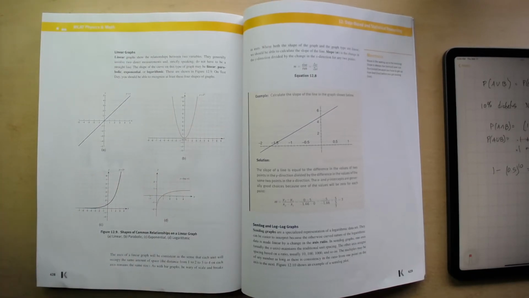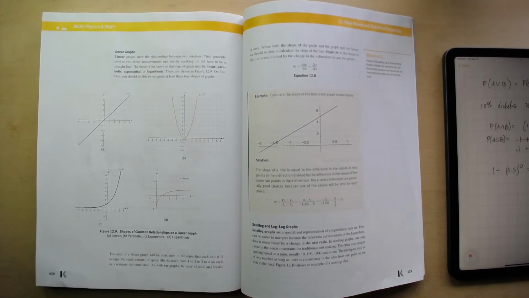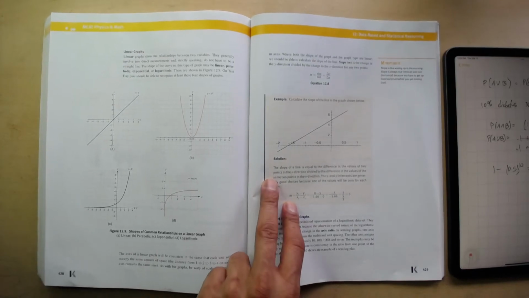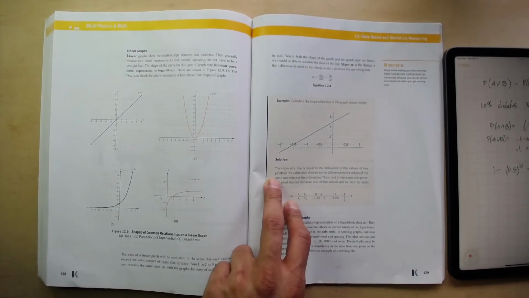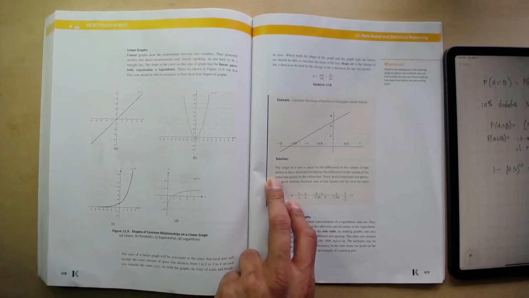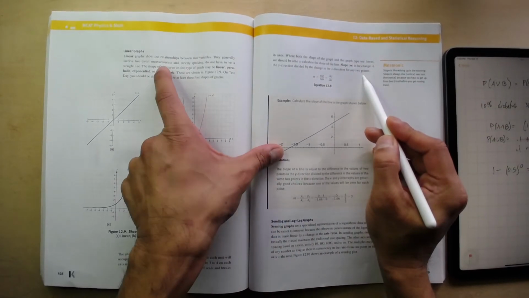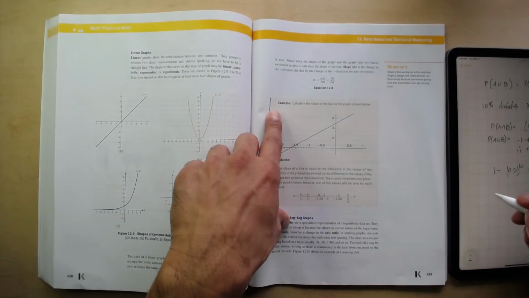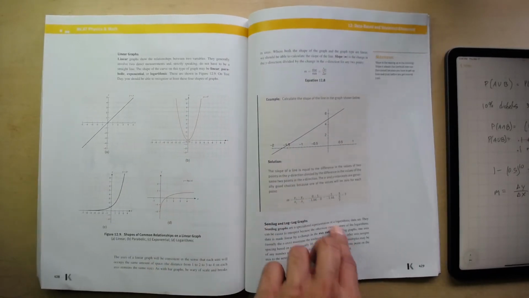The axes of a linear graph will be consistent in the sense that each unit will occupy the same amount of space. The distance from 1 to 2 to 3 to 4 on each axis remains the same size. As with bar graphs, be wary of scale and breaks in axes. Where both the shape of the graph and the graph type are linear, we should be able to calculate the slope of the line. Slope m is the change in the y direction divided by the change in the x direction for any 2 points. M equals change in y over change in x.